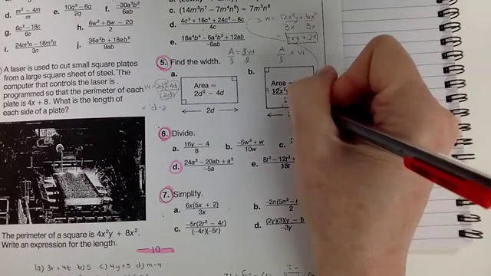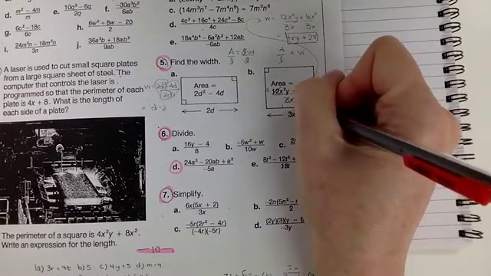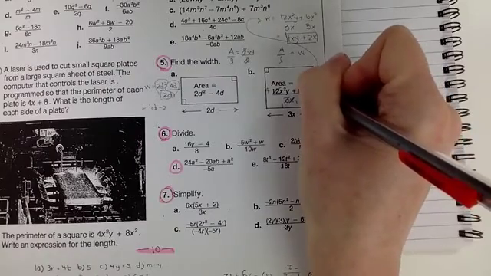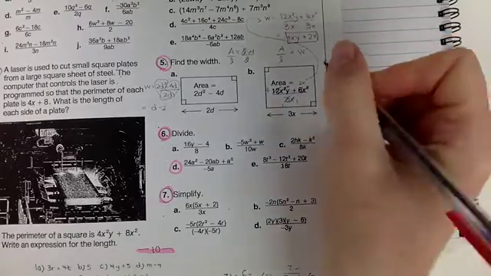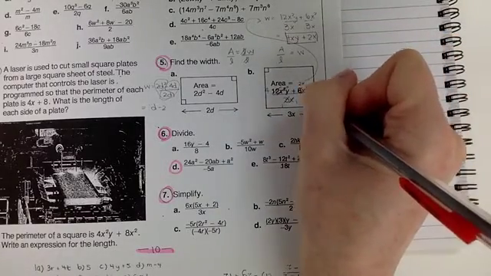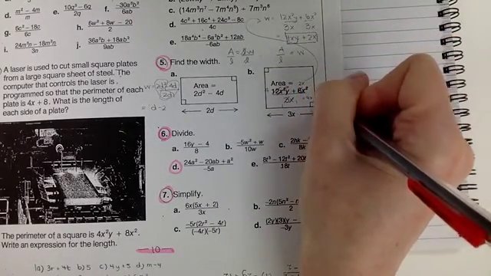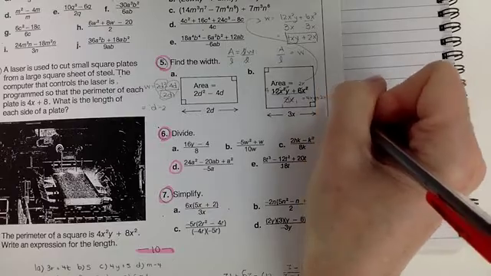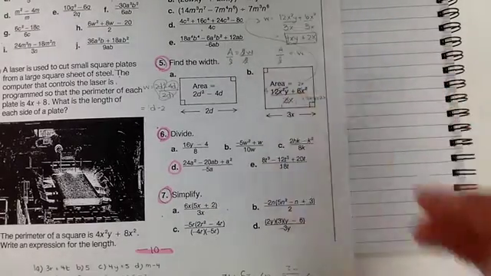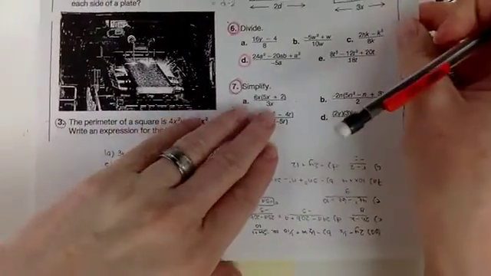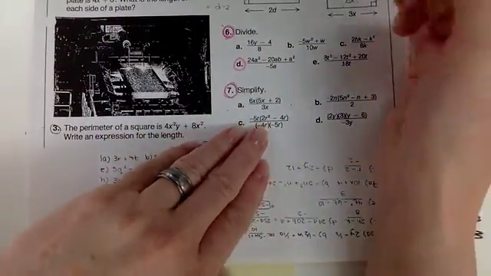So if I did that with the x, divide by x, divide by x, divide by x, then I'm left with 4xy plus 2x over just 1, which is what I got here. So let's do that on this example.